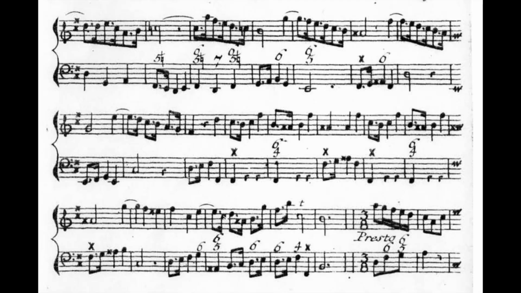In this case, B, A, C, B works, but B, A, G, A, B doesn't work. We will listen.